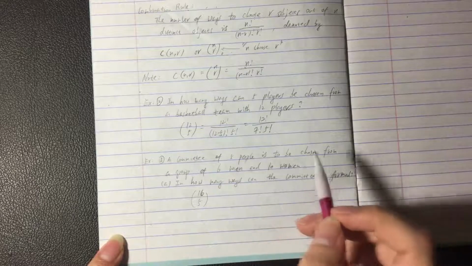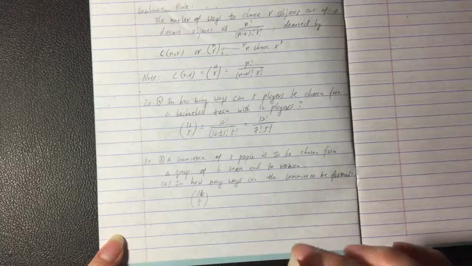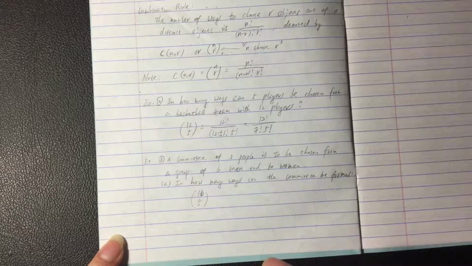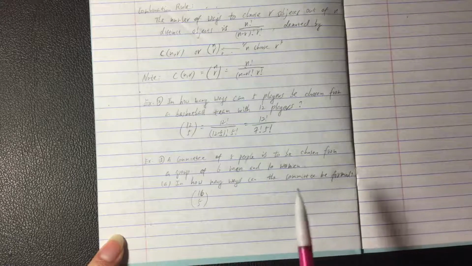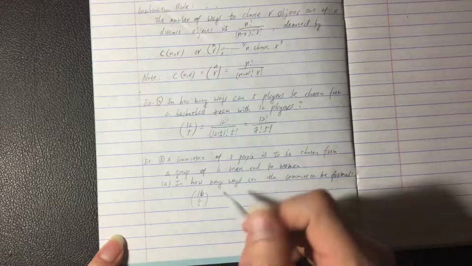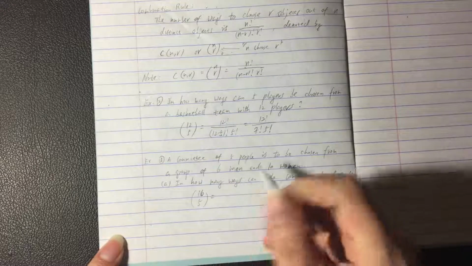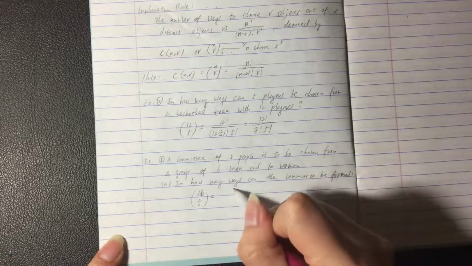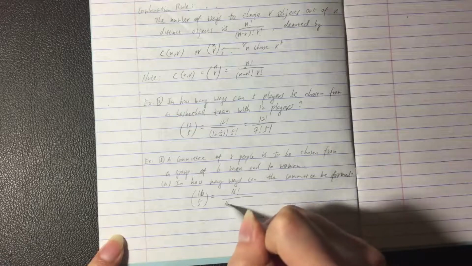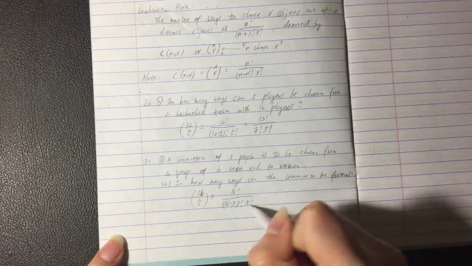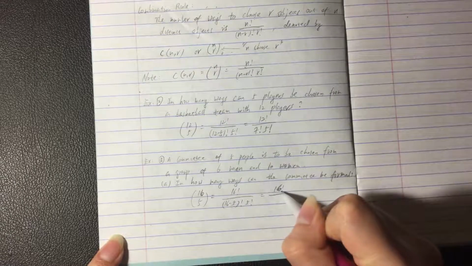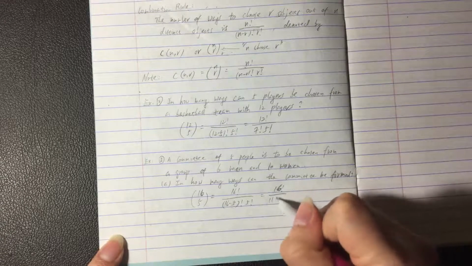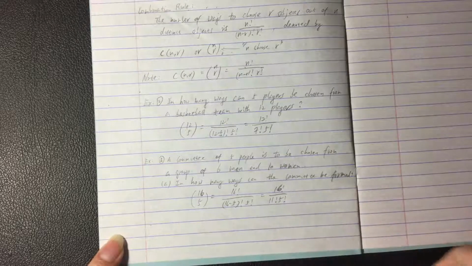Use the formula: 16 factorial over 16 minus 5 factorial times 5 factorial, which is 16 factorial over 11 factorial times 5 factorial.